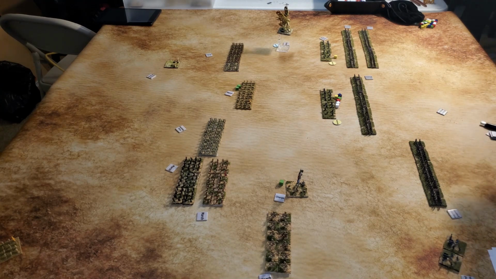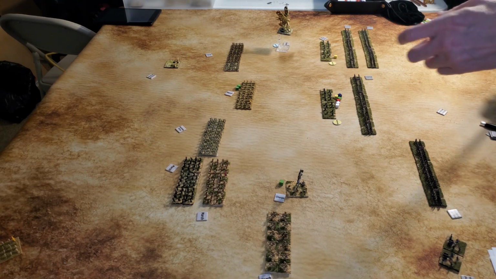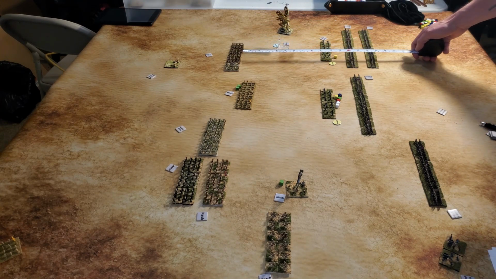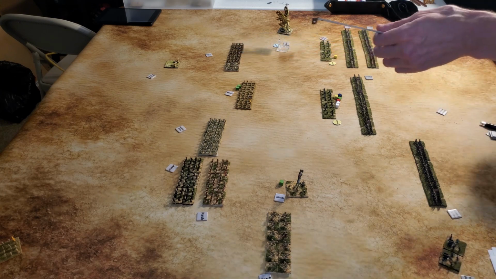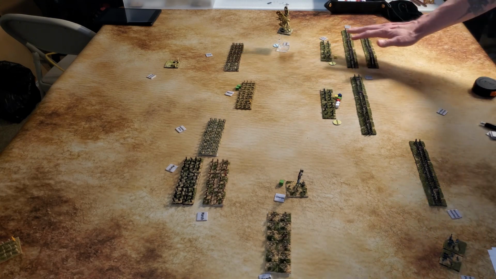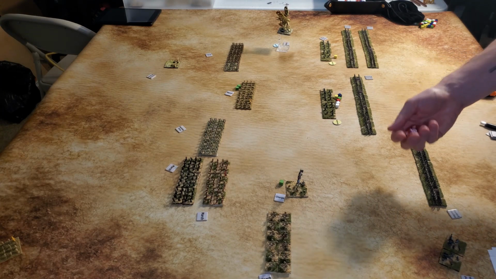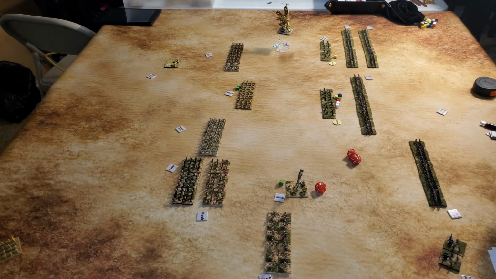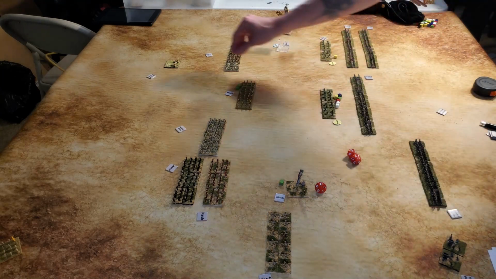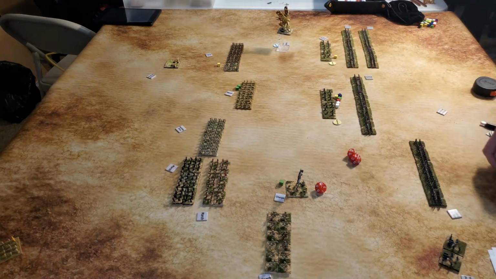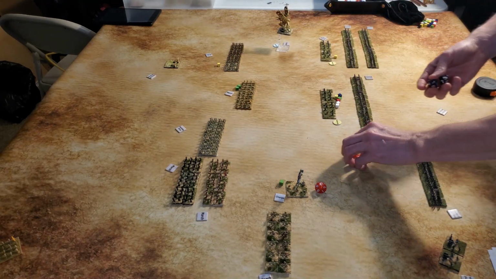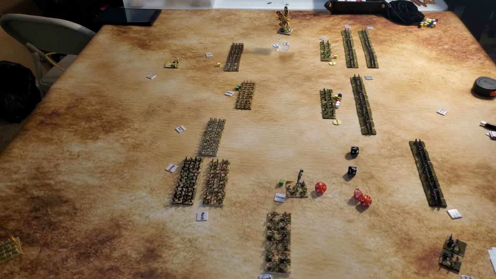All right, let's go over here, and our skirmishers here will shoot across at the archers. So again, 3 dice. I need 2s. There's a 10, so that's a breakpoint. We've got 3 successes, so I need an 8 on the casualty check.